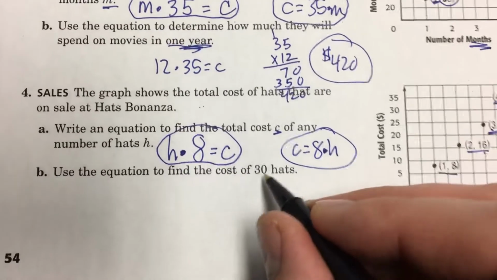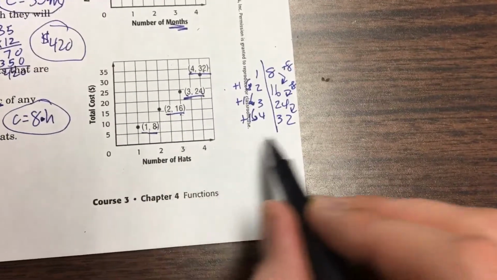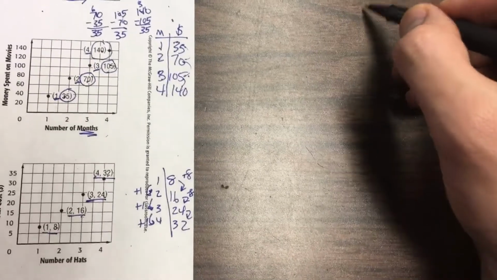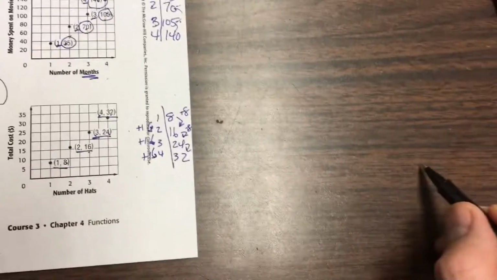So now it says, what about if 30 hats? Now this graph doesn't go all the way to 30, but if this graph went all the way out to 30, how high up would the dot be? Like it'd be way out here somewhere, right? If this went all the way to 30, I'd have to go way up here somewhere to find the dot.